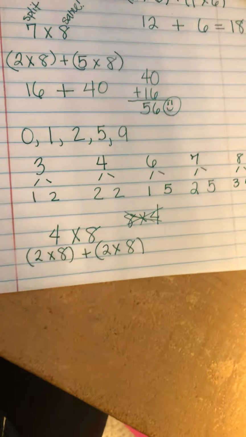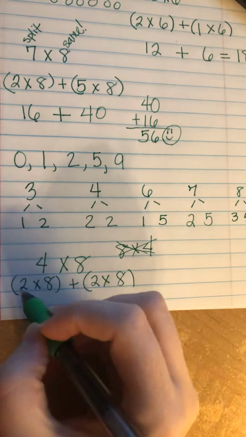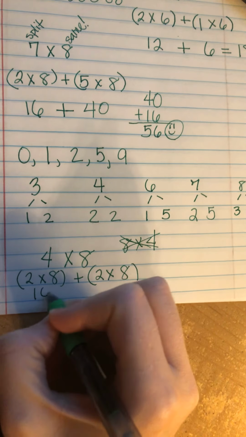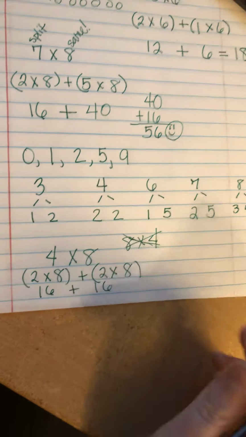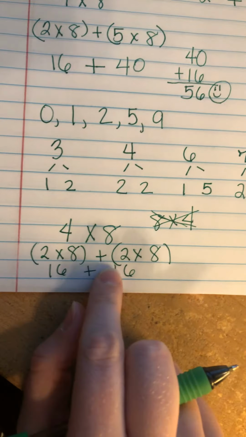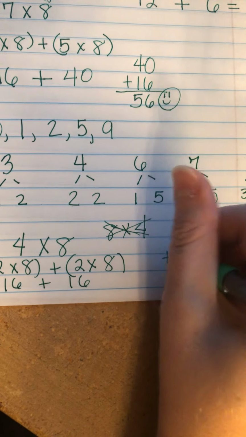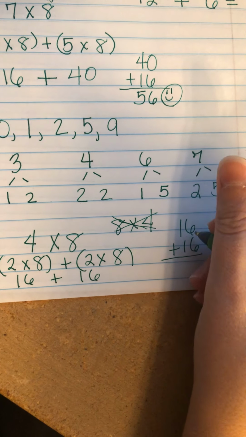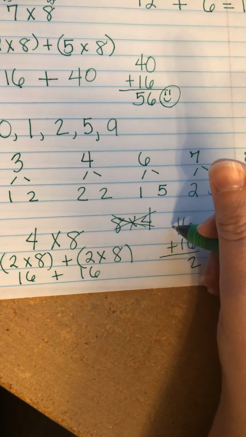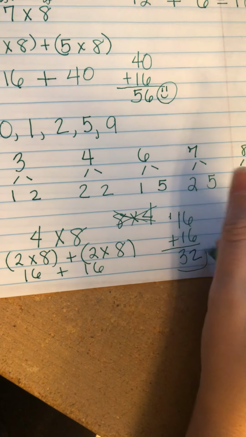Now this is 2 times 8, and 2 times 8, you either skip count by 2s, or you're going to say 8 plus 8 is 16. Oh, some of us can add this together in our brains. Some of us can't. So let's just move it to the side. This is 16 plus 16. 6 plus 6 is 12. Carry my group of 10s. 1, 2, 3. My answer is 32.